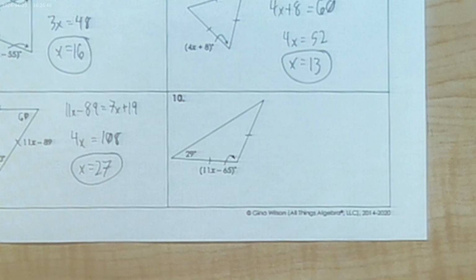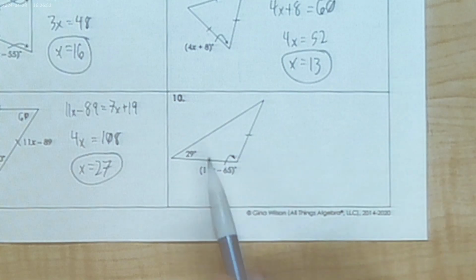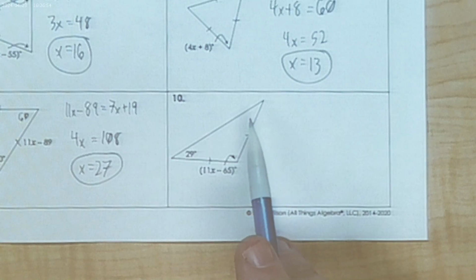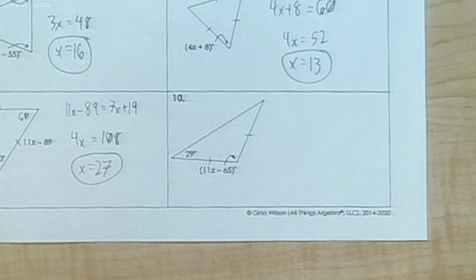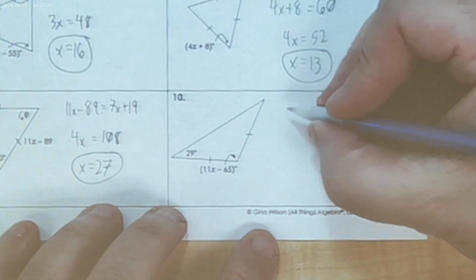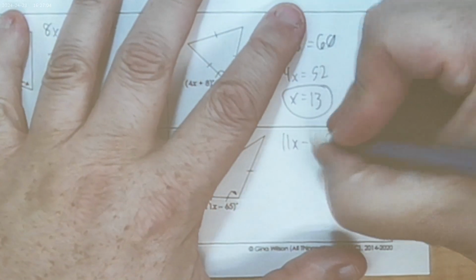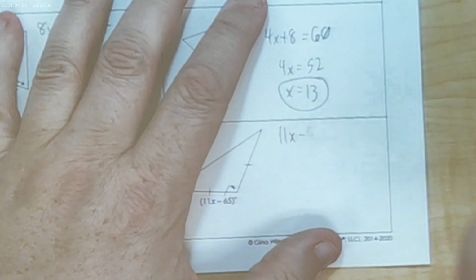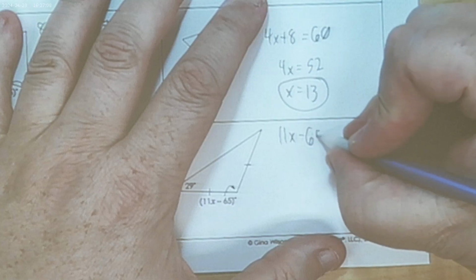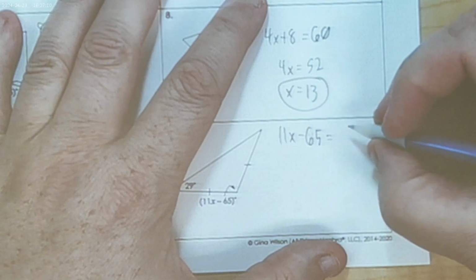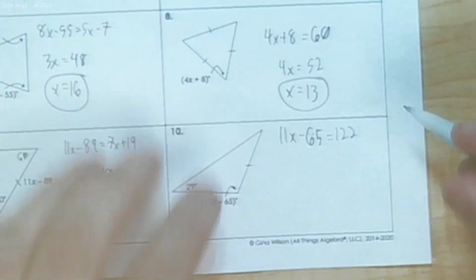So all that means is we have to take 180 minus 29 for that one, and then also minus 29 for this angle also. So that leaves us with 122. So 11x minus 65 equals 122.